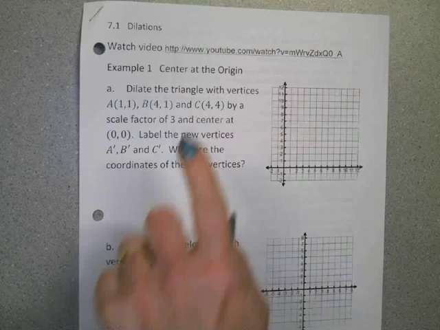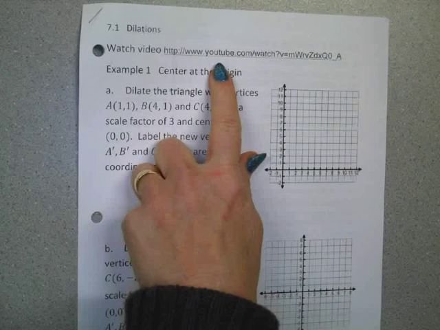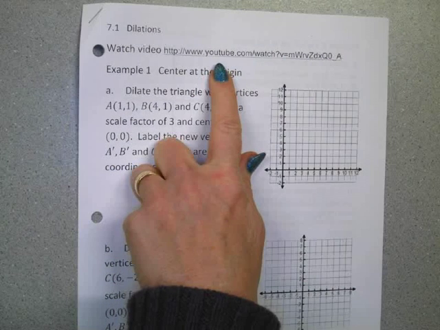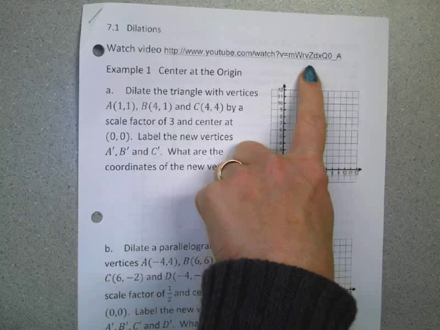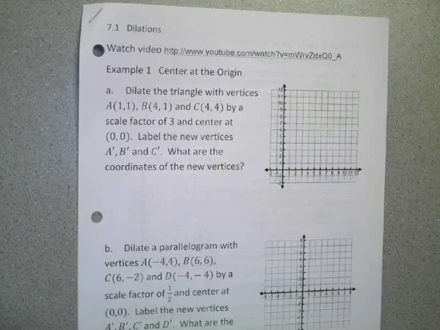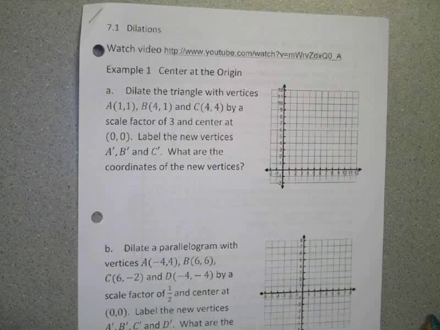In just a minute, I'm going to ask you to go watch this video. You'll just need to type in that address, or if you go to YouTube and search dilations, this one will come up as well. It gives two great examples of what dilations are and their properties. If you listen to that first before we fill out the notes, it will help you as we finish filling out the 4 examples that we're going to do today.